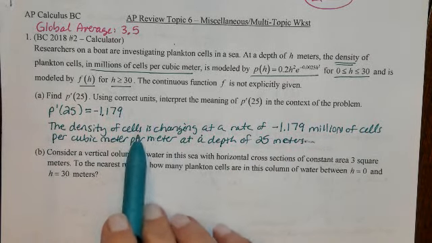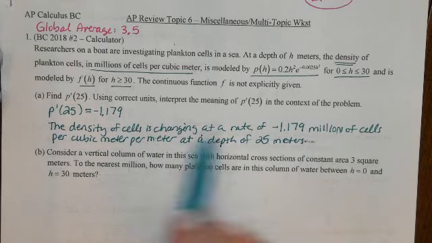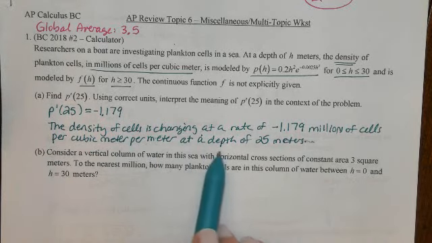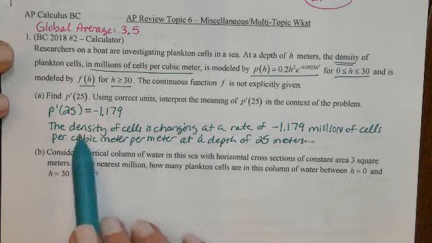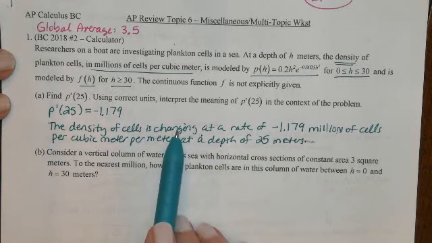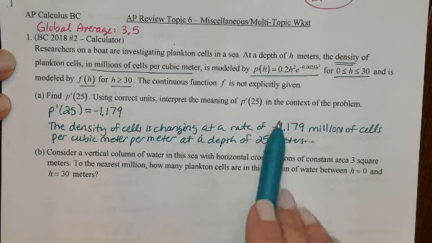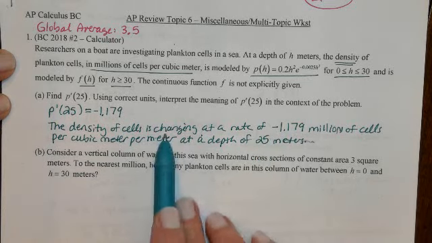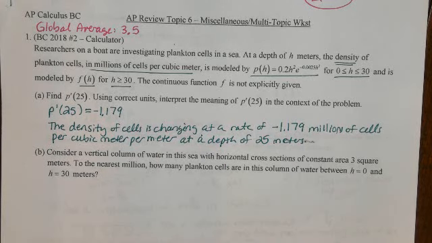The density of cells is changing at a rate of negative 1.179 millions of cells per cubic meter per meter at a depth of 25 meters. That's fine. I could have said the density of cells is decreasing at a rate of, and if you say decreasing here, then do not put the negative. Just put decreasing at 1.179. If you say decreasing at a negative, you're undoing that negative, so make sure you get that right. All right, so that looks good.